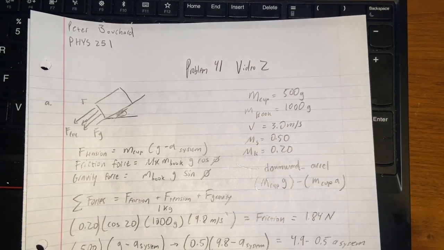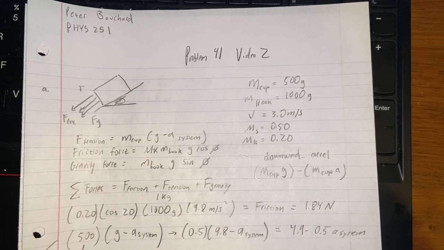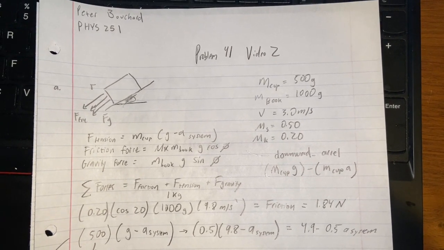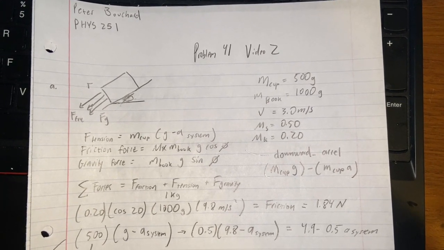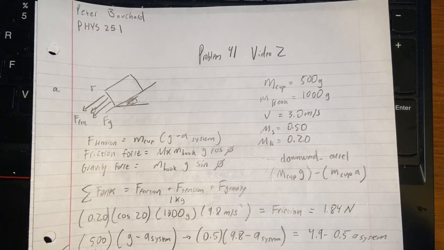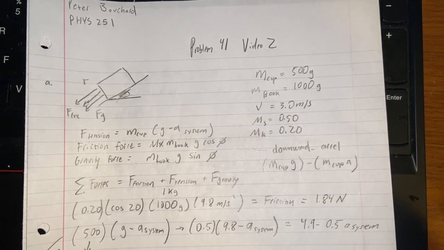So in this problem, there's a 1 kilogram physics book that's connected by a string to a 500-gram coffee cup, and the book is given a push up the slope and then released with a speed of 3 meters per second. There are two given coefficients of friction, one for the static friction and one for the kinetic. So right now we're trying to find how far the book slides.